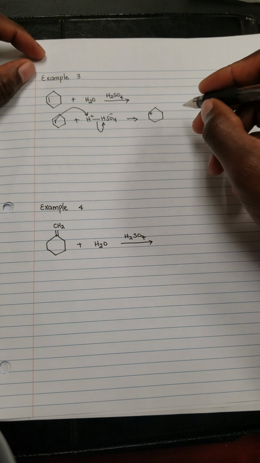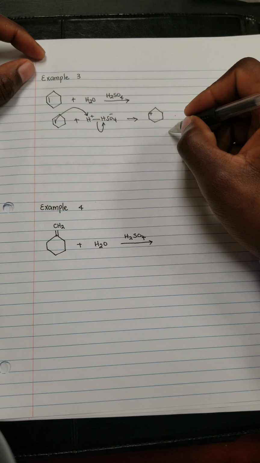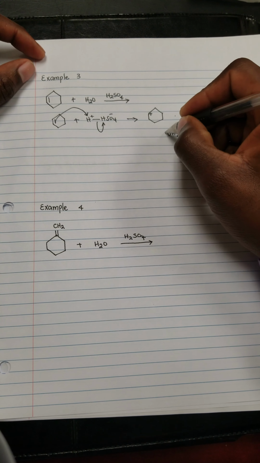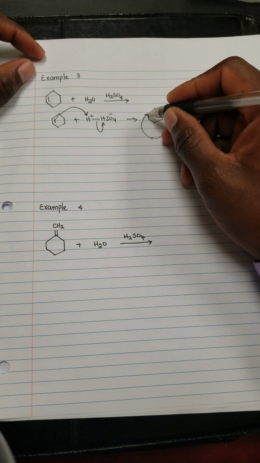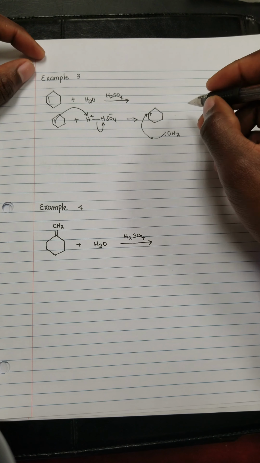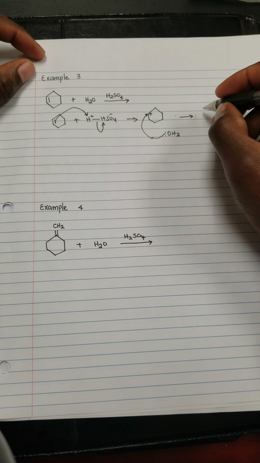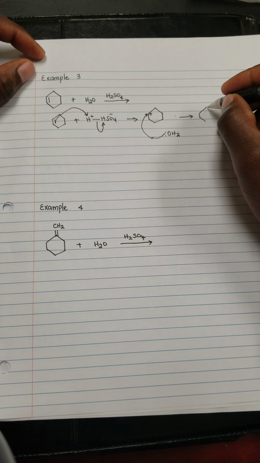Then the water molecule comes and attacks this carbocation and leads to formation of another intermediate.